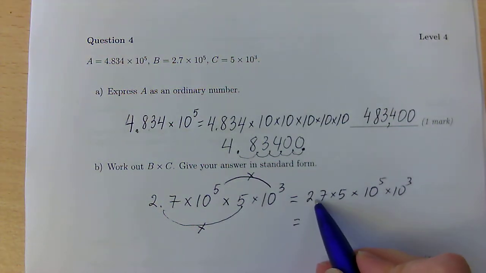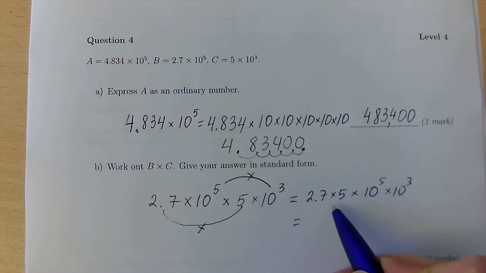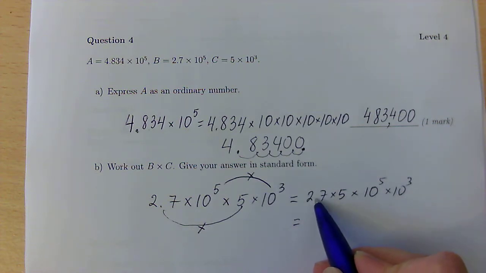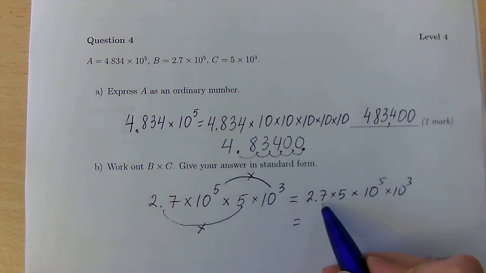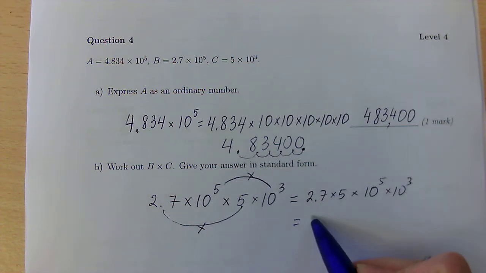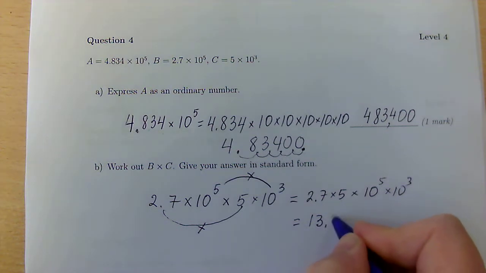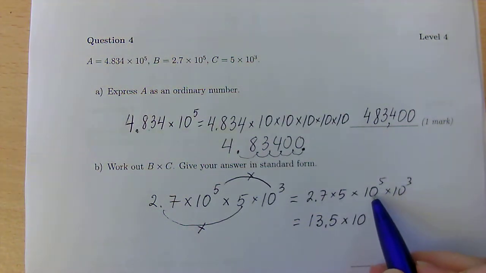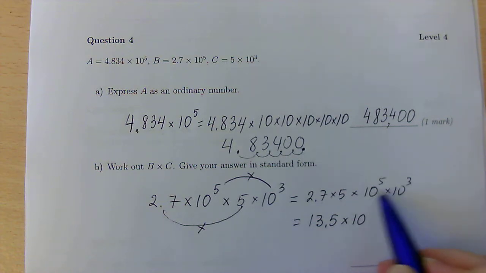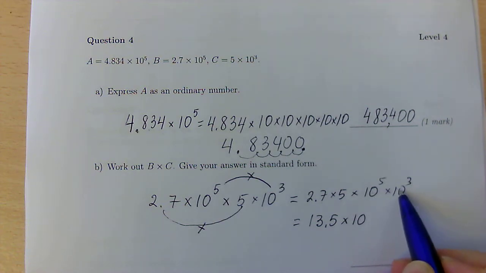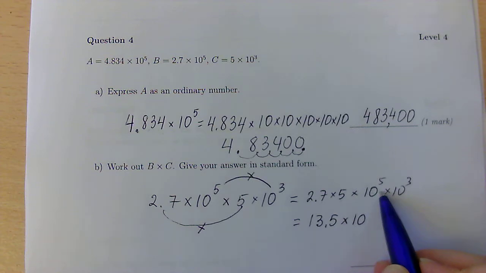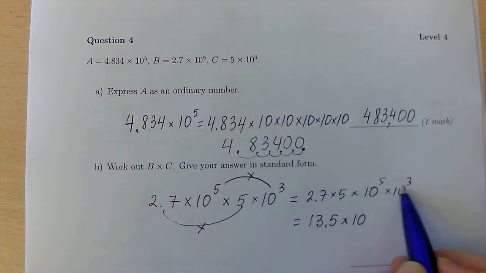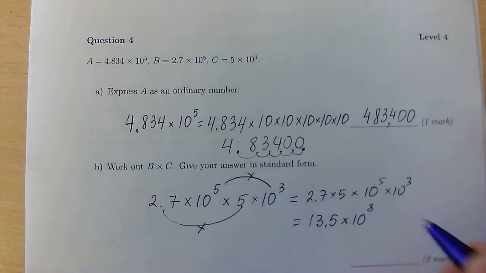Okay, multiplying by 5 is easy. You can multiply by 10 and divide by 2. So 2.7 times 10 is 27, and 27 divided by 2 is 13.5. 13.5 times 10 to the power what? Here you have 5 tens, and here you have 3 tens, so it's 10 times 10 times 10 and so on, 5 times and 3 times, altogether you have 8 times.